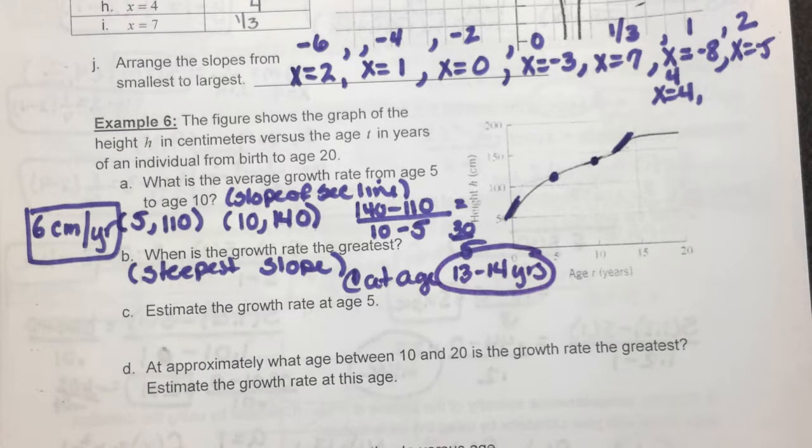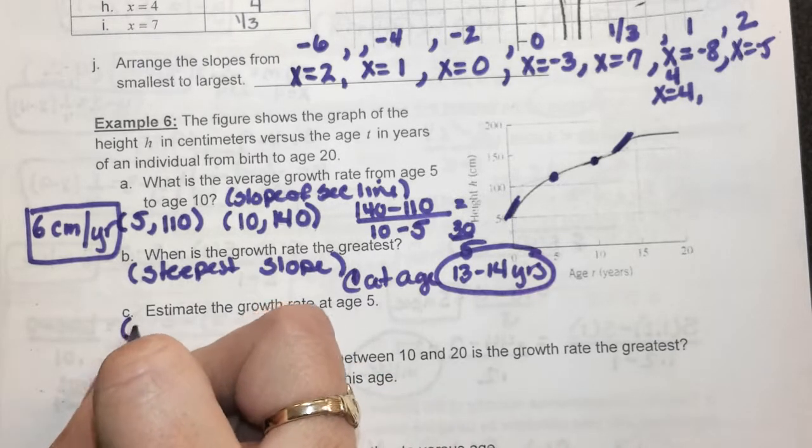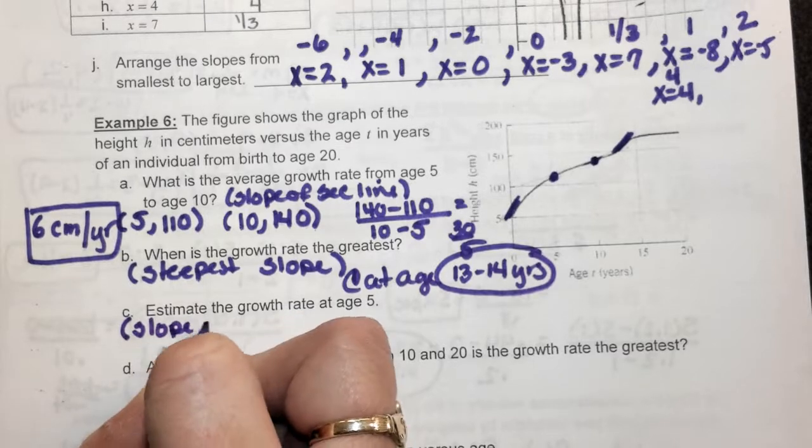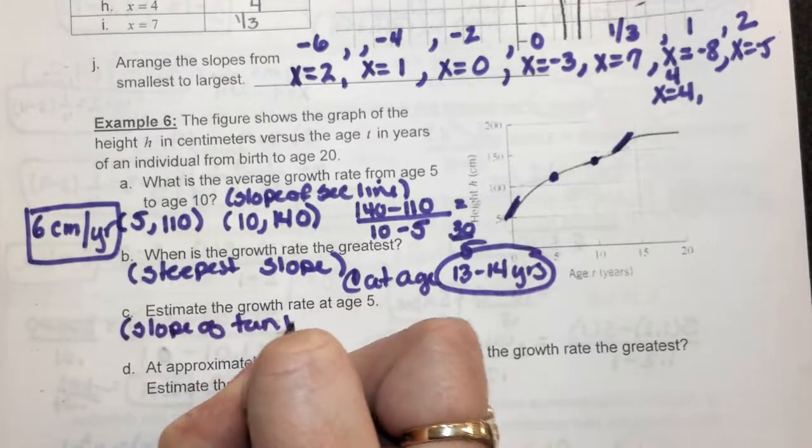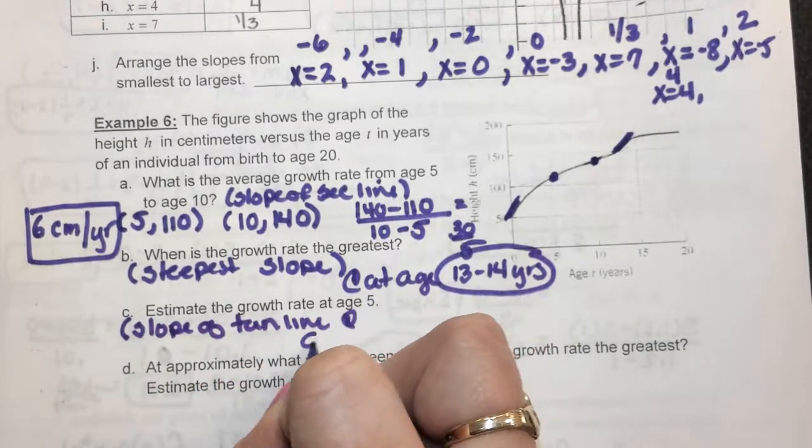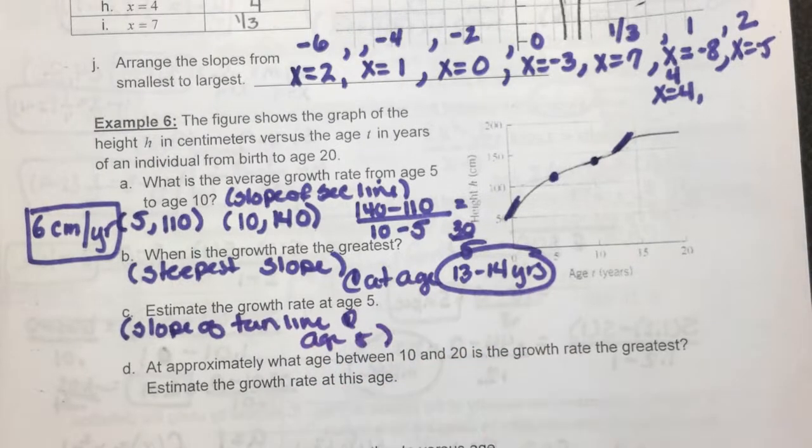Again, really what you want to do is actually sketch those small tangent lines to be short. Estimate the growth rate at age 5. So this is going to ask you just simply for the slope of the tangent line. If they want me to estimate the growth rate at a particular number, just like you did with the velocity problems, we had to find the instantaneous velocity.